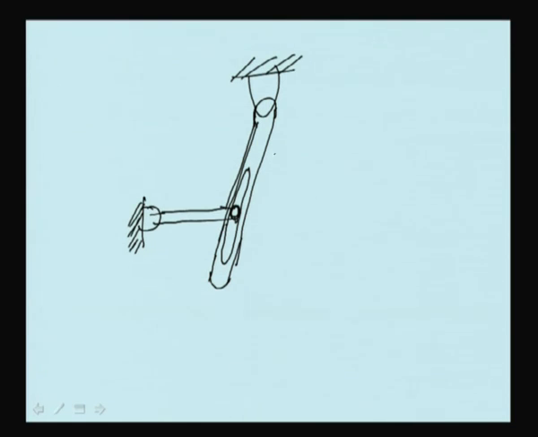Now you may be asked to solve this problem: given the angular velocity omega, this point is point A, this is point B. You have to find the velocity of point B with respect to point A, and also the angular rotation of this ring, which can be called BC. Such problems can also be solved using the previous equation.